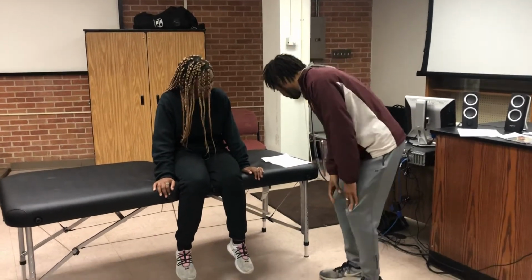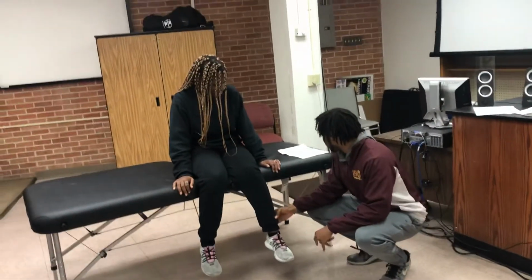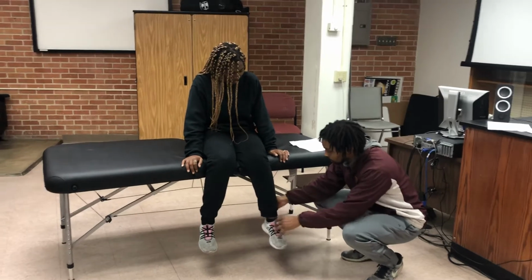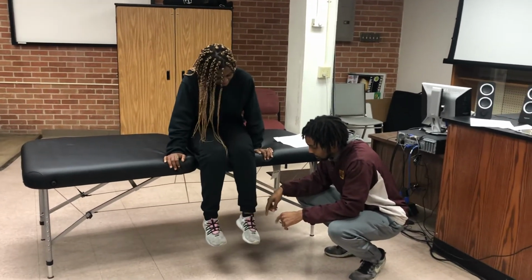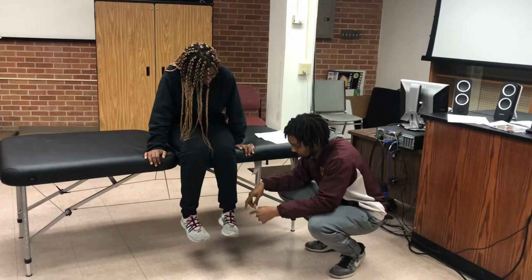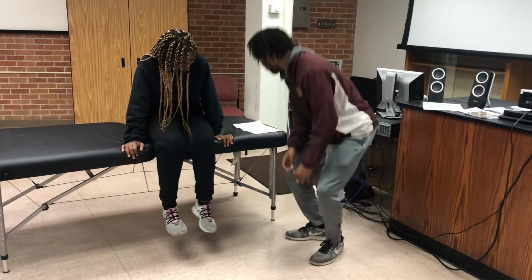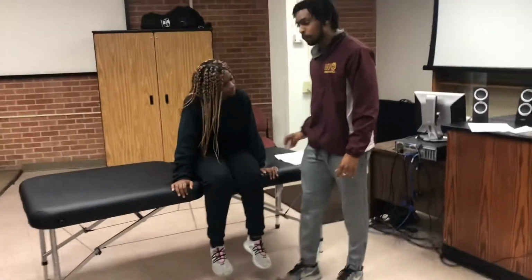Now we will see the internal and external rotation of the tibia. By doing that, I want you to turn your leg inward. Can you turn your leg inward? Okay, can you turn it outward? Okay. Now that was for the active range of motion.